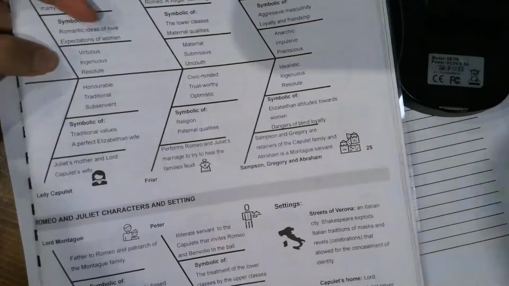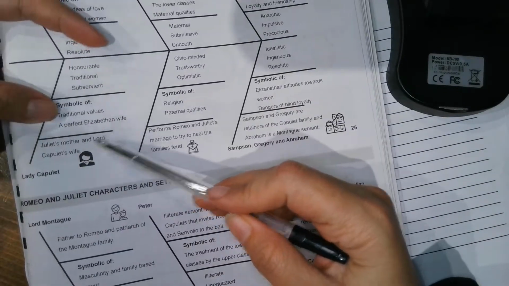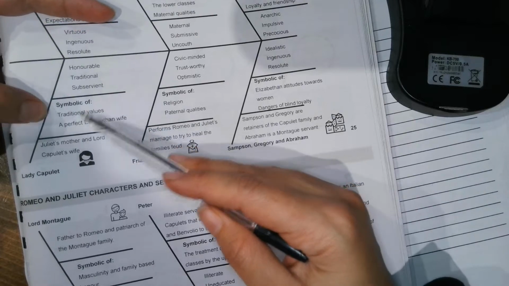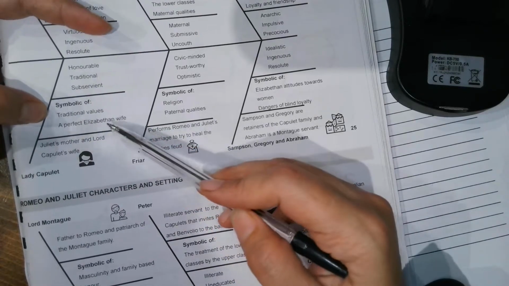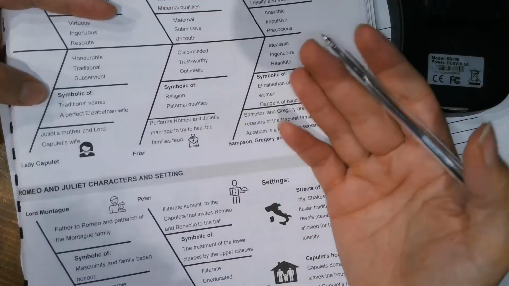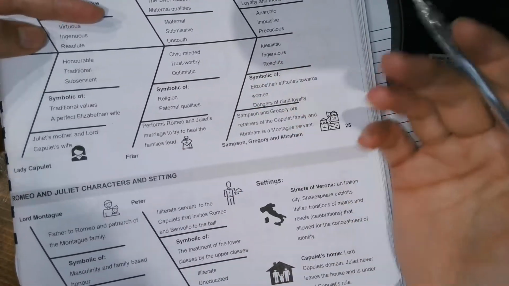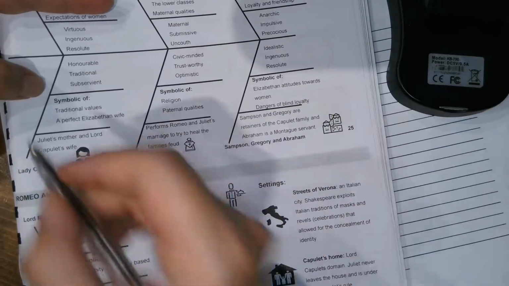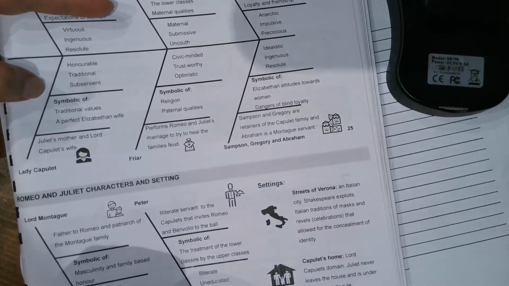So it says that Lady Capulet is Juliet's mother and Lord Capulet's wife. She's symbolic of traditional values, a perfect Elizabethan wife. Well, why is she that then? It's because she follows what Lord Capulet asks her to do. And ultimately, she encouraged Juliet to follow those traditional values of society.